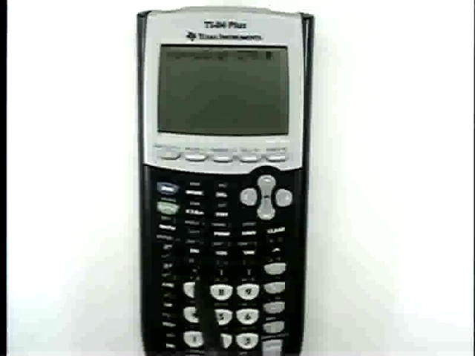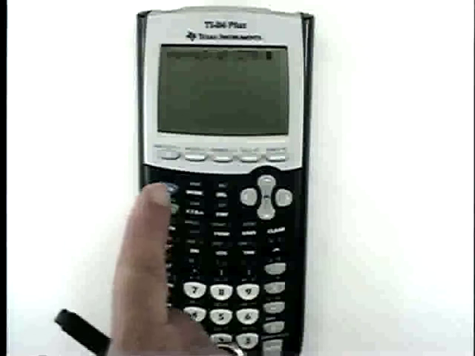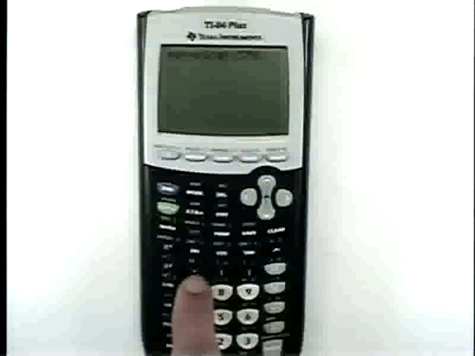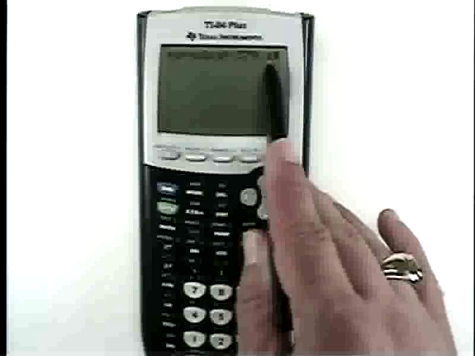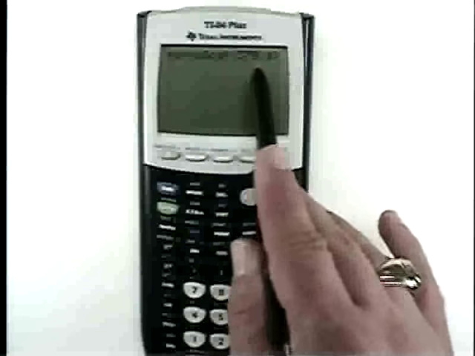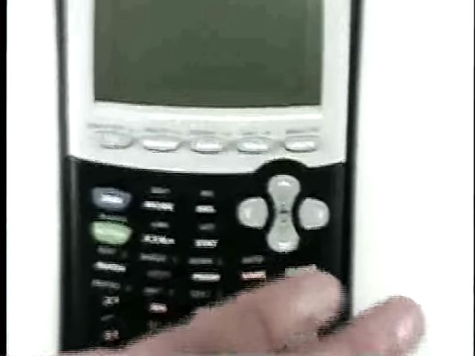Okay, look above the comma key, and you're going to see a double E. It's two uppercase E's. That's the scientific notation. If we're on an 84, it's going to be in blue. The 83s will be in yellow. So press the second key and then the comma key, and that will give you a small uppercase E. That's what we use for scientific notation. Let me zoom back in now that we have that.